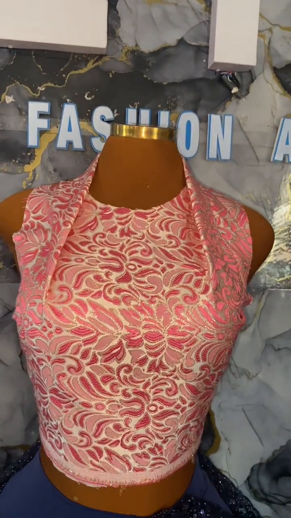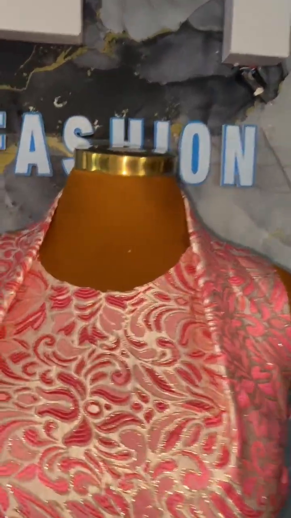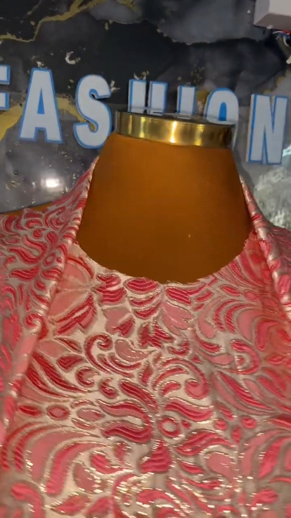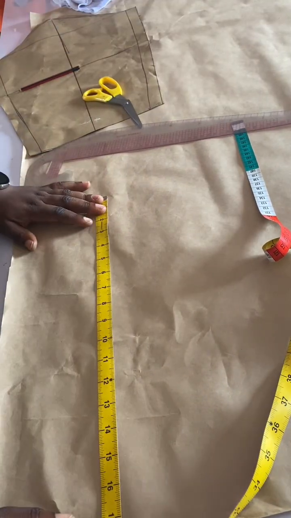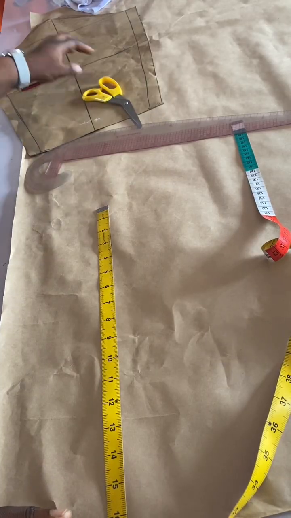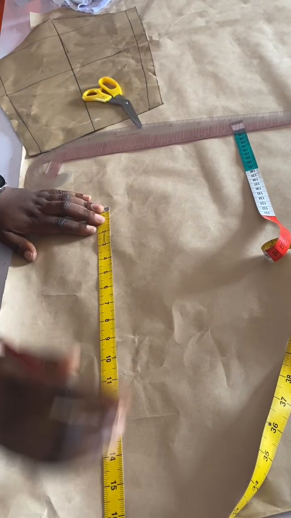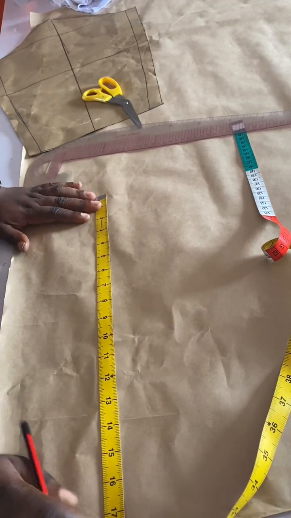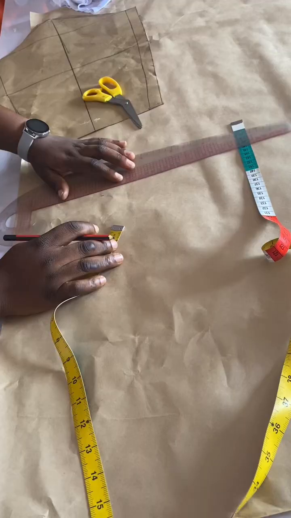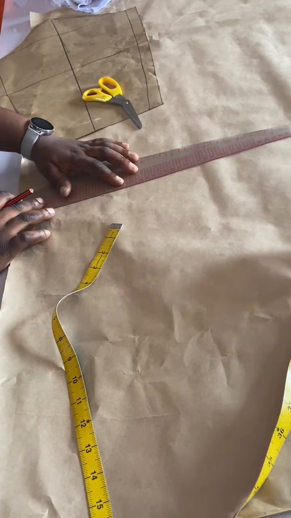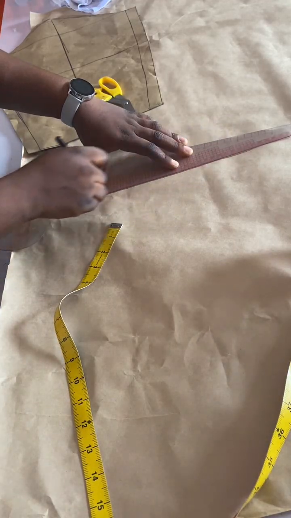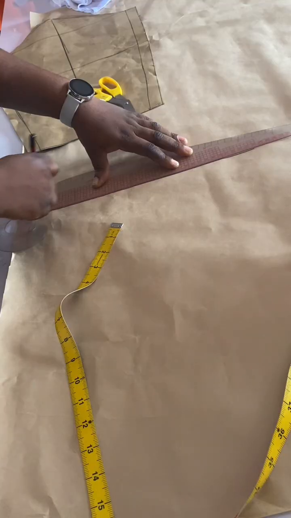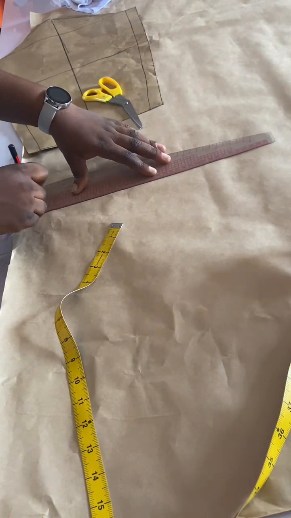So today I'm going to be showing you how to cut and draft this beautiful built up neckline. This built up neckline, I got it using a dart manipulation method. So the first thing you need to do is to get your basic bodice. I have a video on how to draft a basic bodice on my page, so you can go ahead and check it, because I'm not going to be explaining everything on the basic bodice in this video.